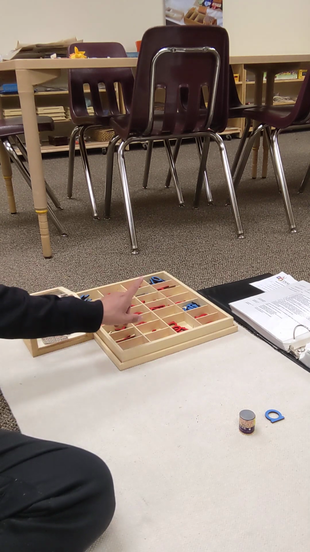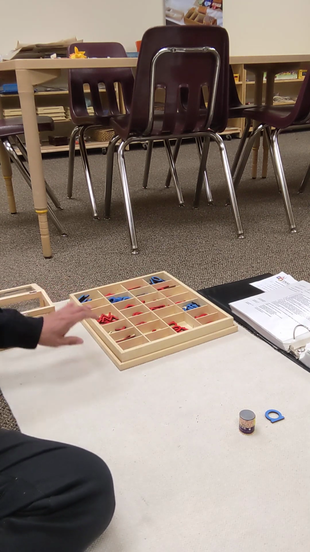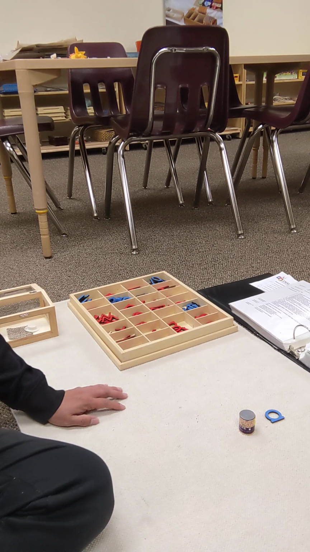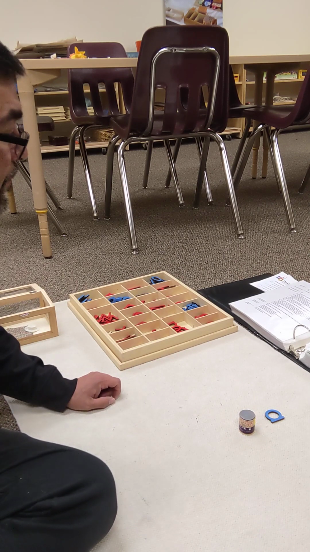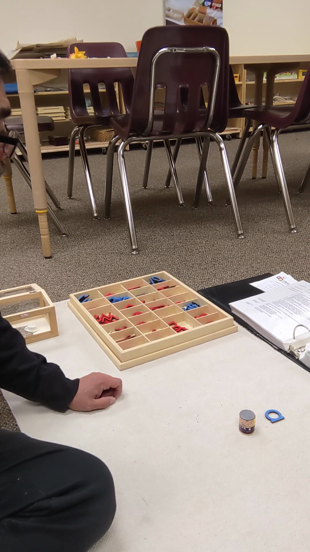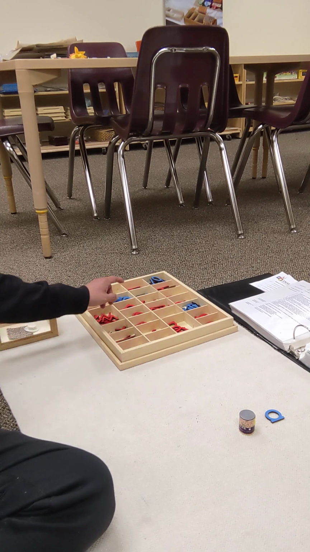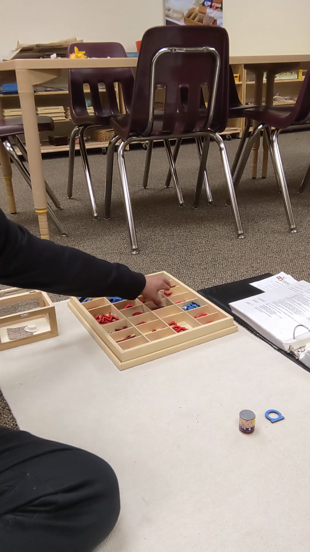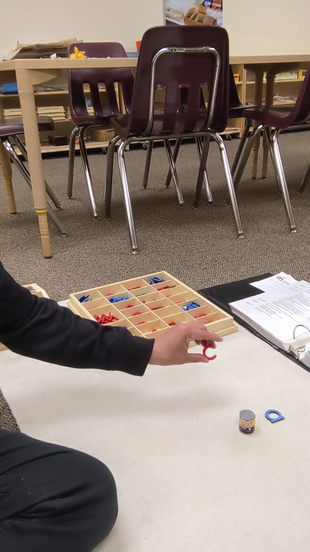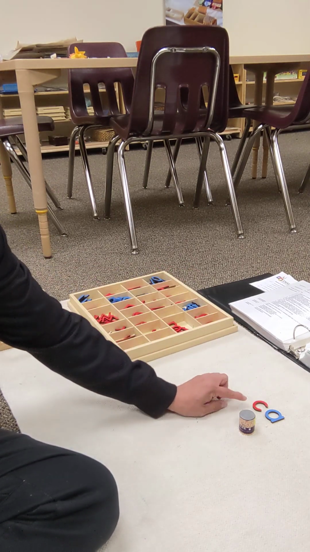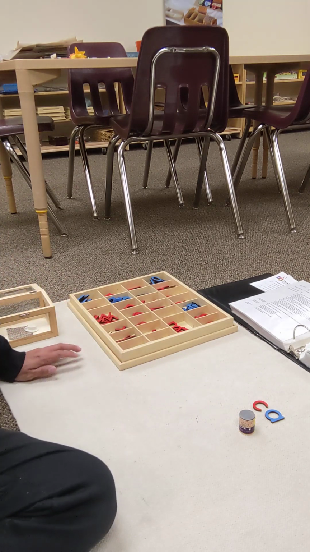Now we go to the alphabet and let's scan and see if we can find the sounds for can. K, n. K, k, k, k, a, k, a.